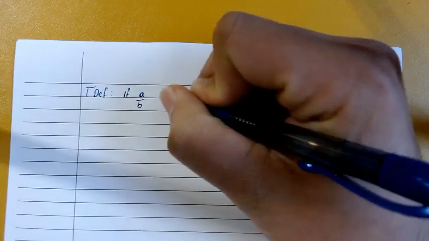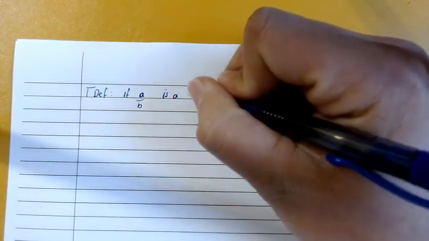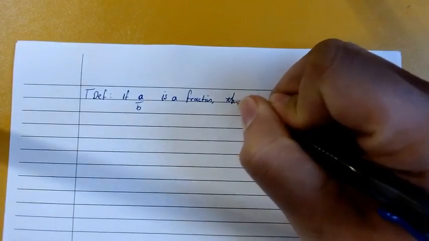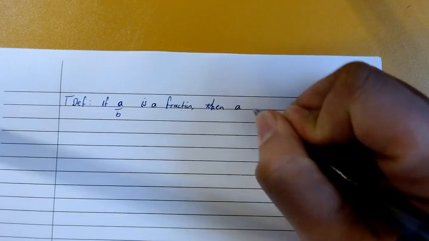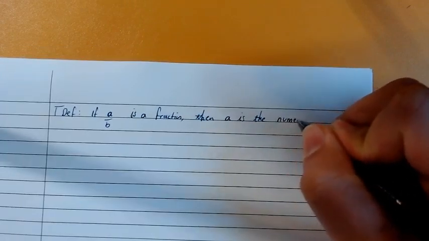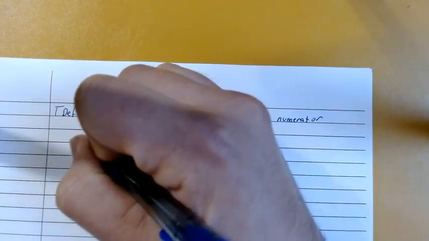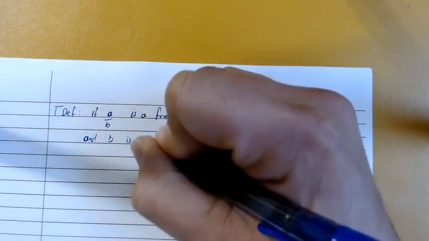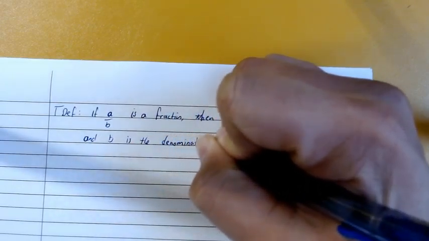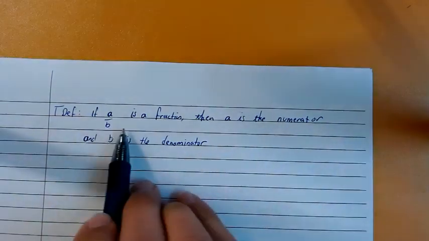If A over B is a fraction, then A is the numerator and B is the denominator. The numerator is on top, denominator is on the bottom.